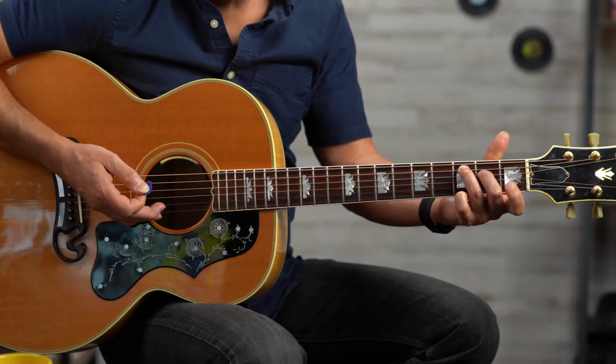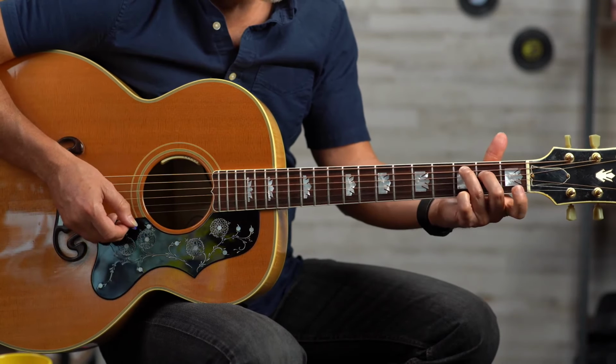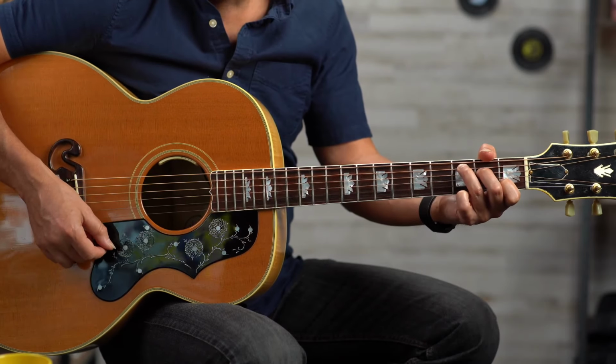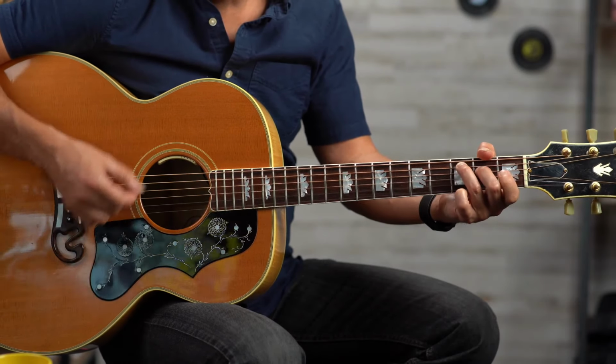I want you to do that with me, okay? You're just holding the C chord and you're lifting that first finger up and then putting it down, okay? Strum however you want, but try to do it in time with me here. Ready? 2, 3, 4.